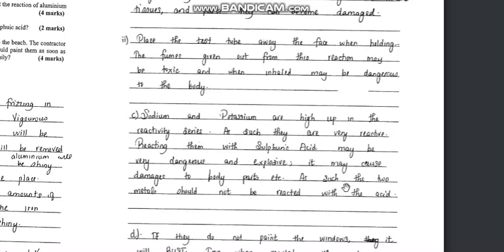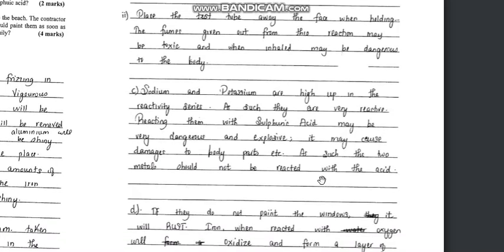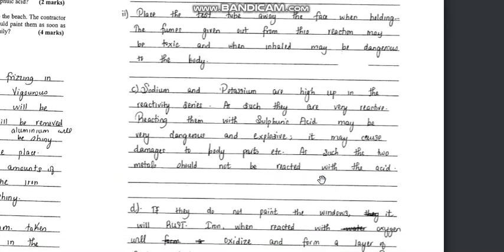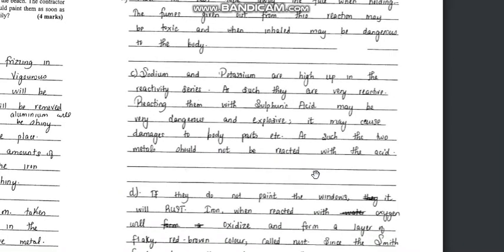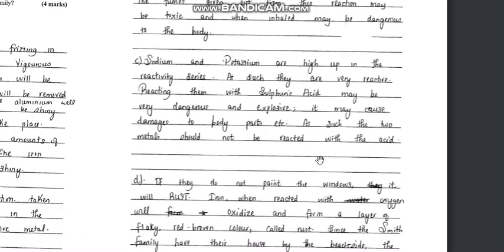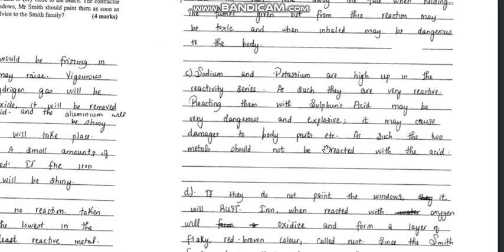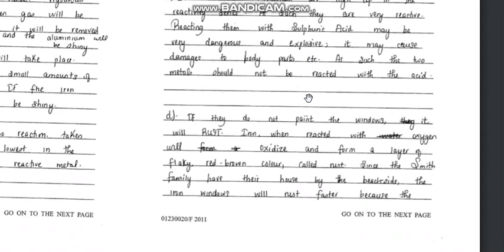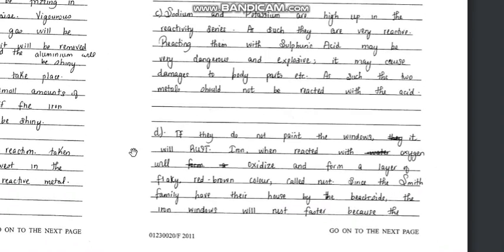As such, these 2 metals should not be reacted with acid. Alright, so if the 2 metals are combined with acid, that can cause an explosion, and once you touch an explosive with your skin, it will damage the cells of your body. All right, guys, so that's very dangerous. The other one, if they do not paint the window, it will rust.